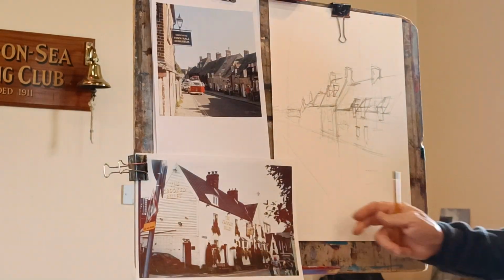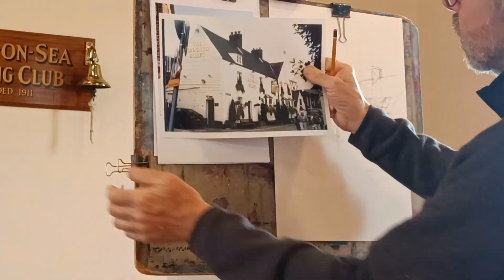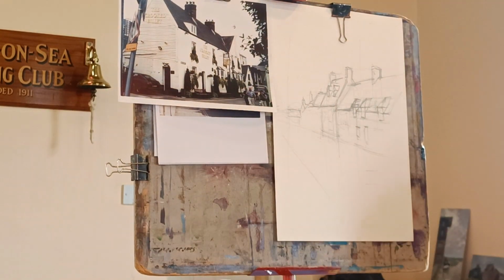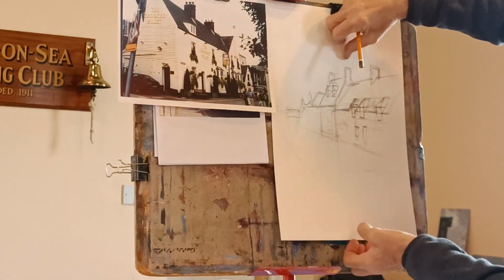With that in mind, I thought maybe this photo of the crooked billet, you can just see that. I'll use that as my example. And start again.